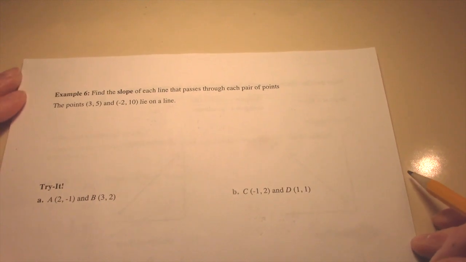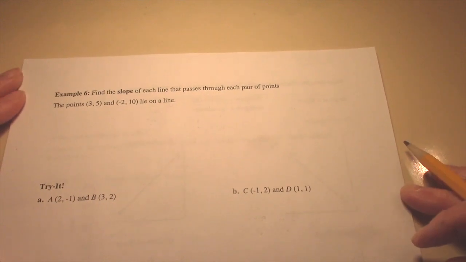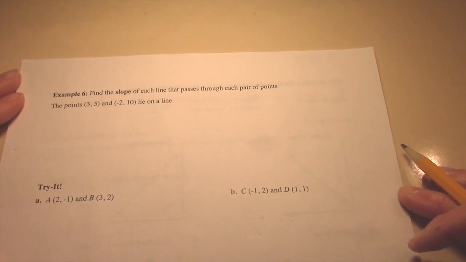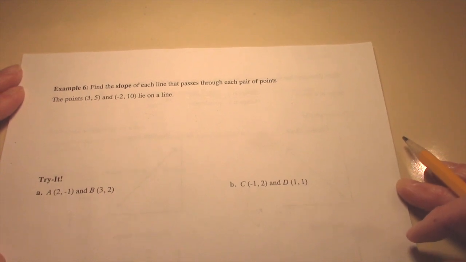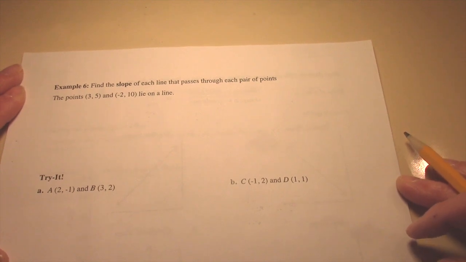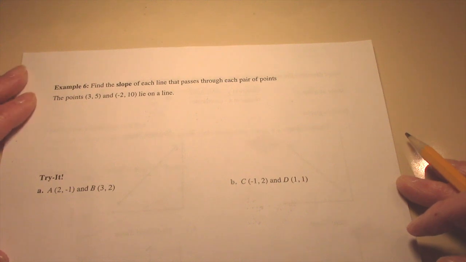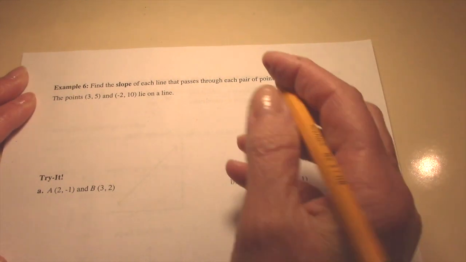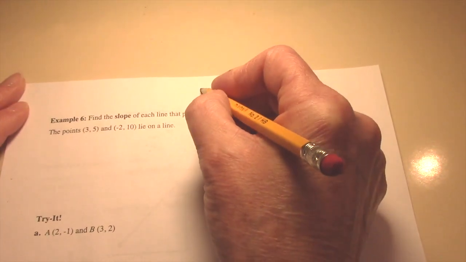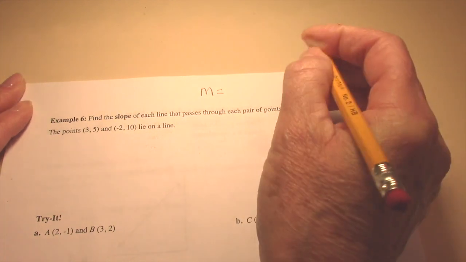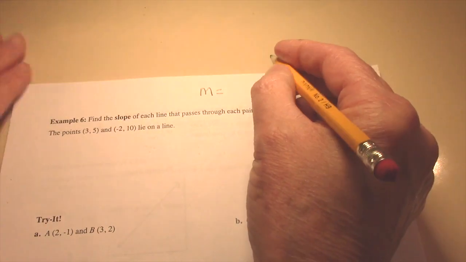Example 6. Find the slope of each line that passes through each pair of points that lie on the line. I have discussed numerous times now the change in y over the change in x, and I would like to show you a formula in which you can figure that out, given 2 points. Slope is represented in algebra and going forward with the letter m.